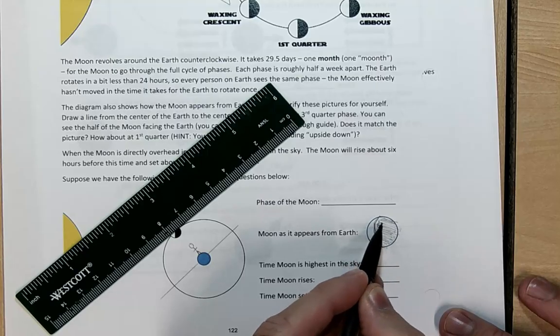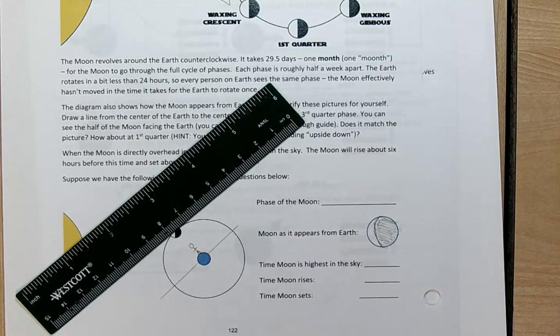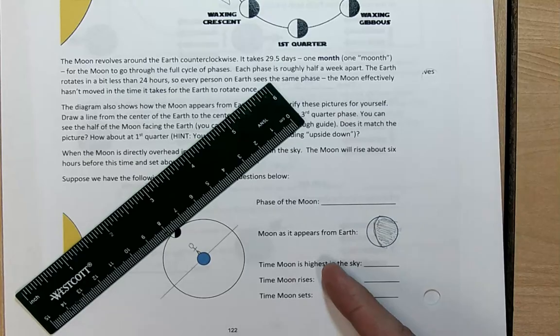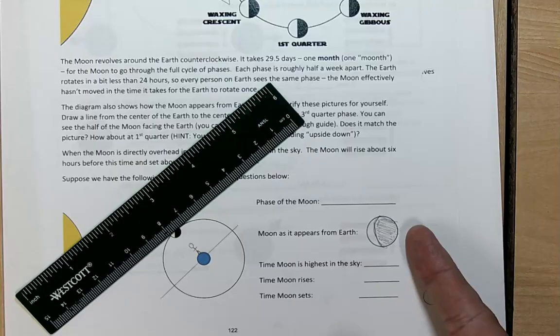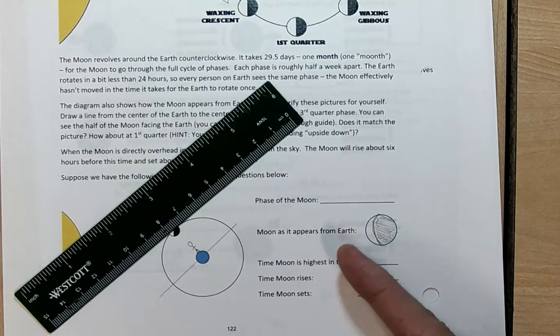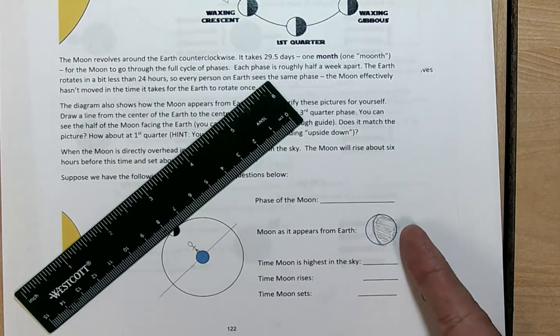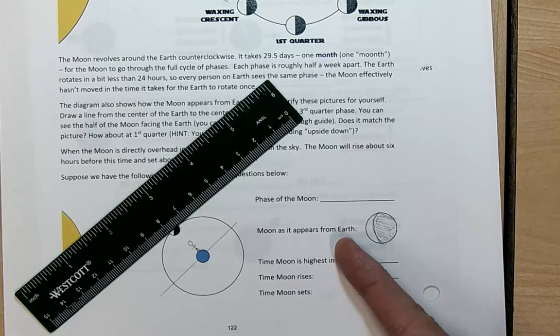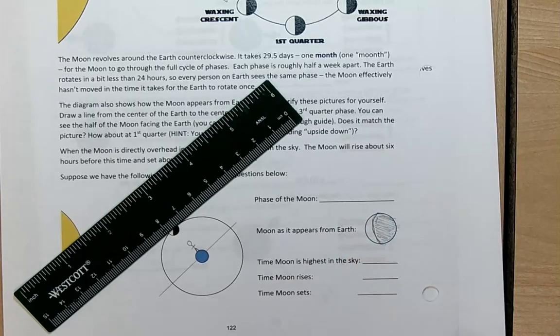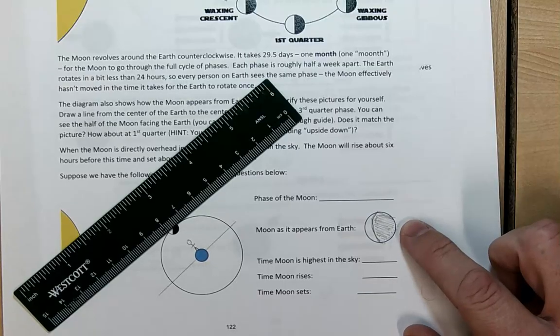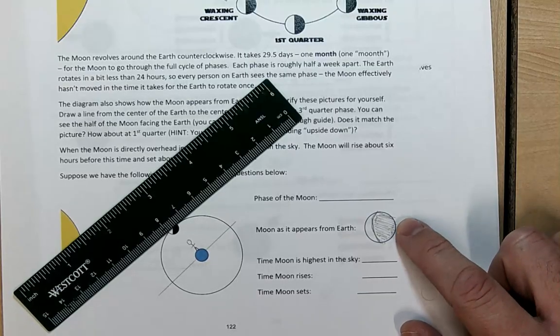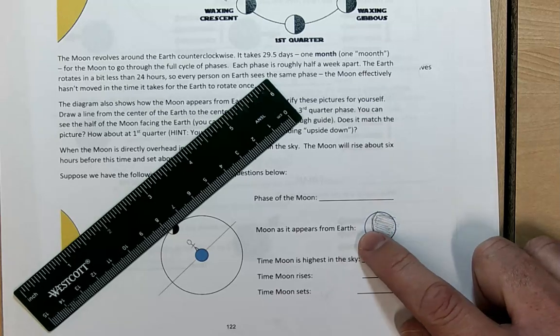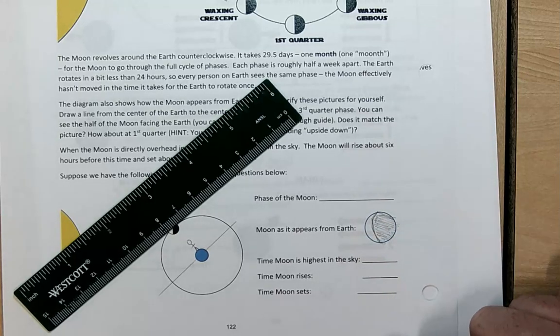Now remember, the moon always changes from right to left, right? When the moon is waxing, it's getting brighter from right, growing to the left. When the moon is waning, it's getting darker from right to left. So if the moon is dark on the right side, that means the moon is getting darker from right to left. If the moon is getting darker day by day, is it waxing or is it waning?